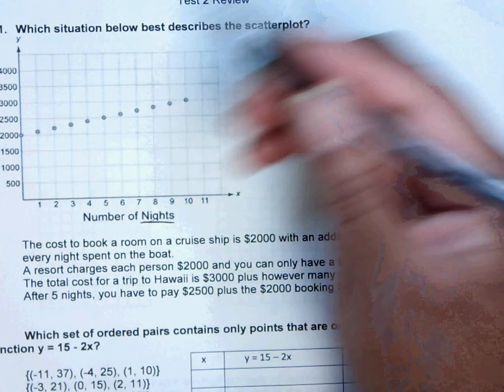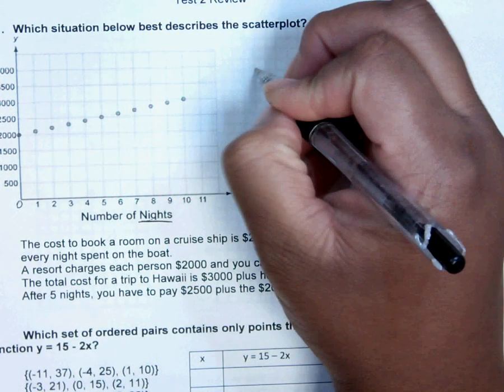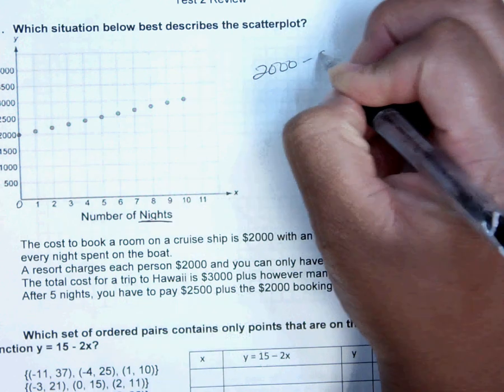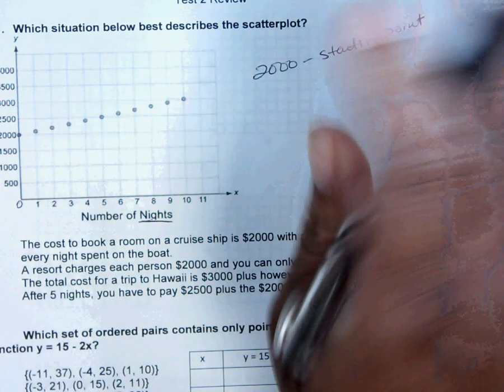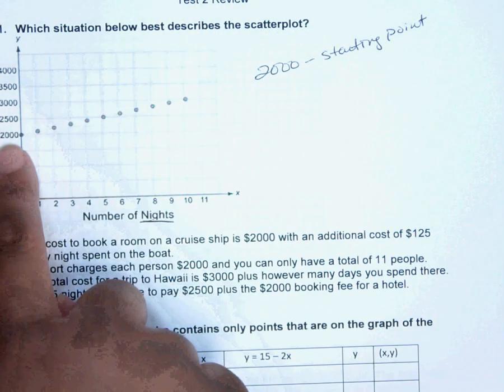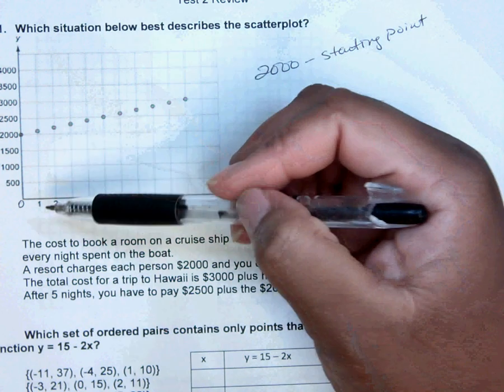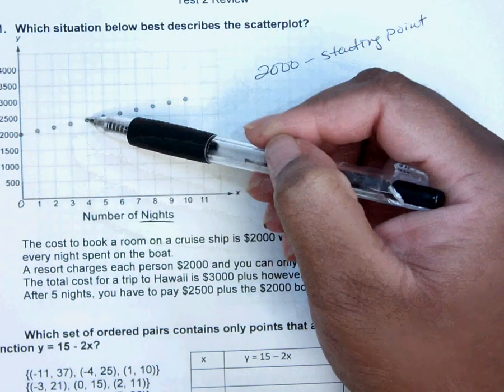And at 0, it starts at 2,000. So 2,000, in a sense, is like my starting point. That's what I have to pay no matter how many nights I stay there. I have to pay that $2,000. Night 1, it goes up. Night 2, it goes up. 3, it goes up. And 4 goes up.